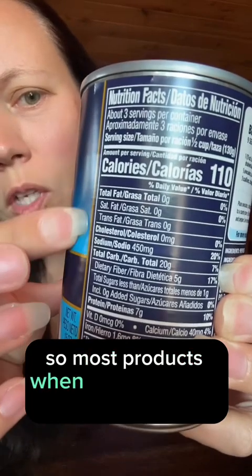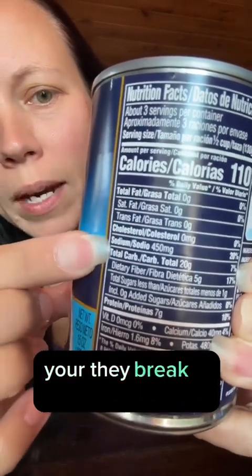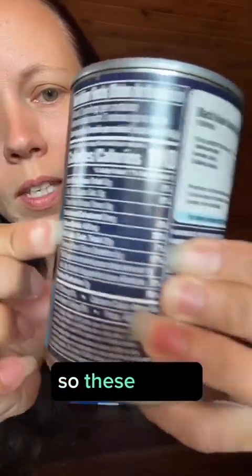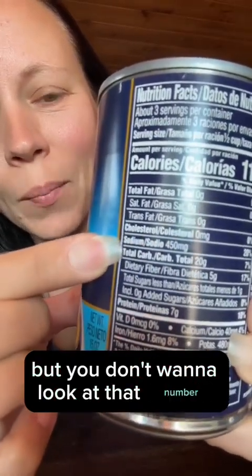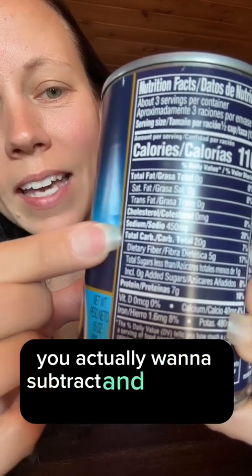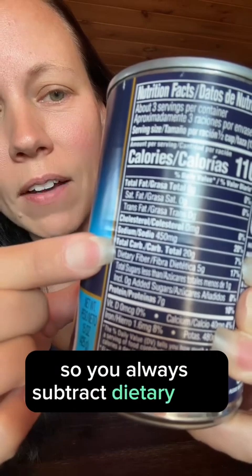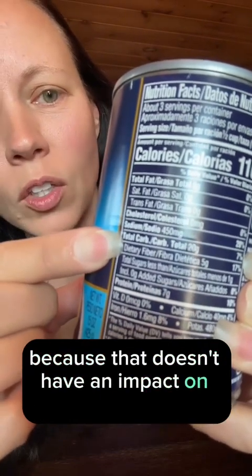Most products, when you're looking at the label, break it down in total carbs. So these beans, their total carbs is 20 grams. But you don't want to look at that number. You actually want to subtract and get your net carbs. So you always subtract dietary fiber because that doesn't have an impact on your blood sugar.